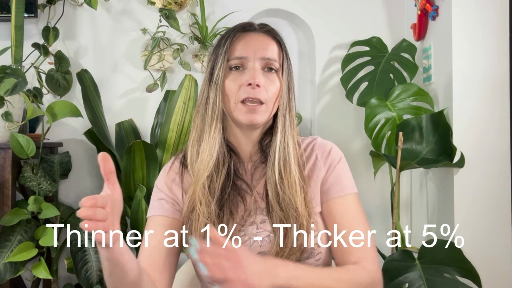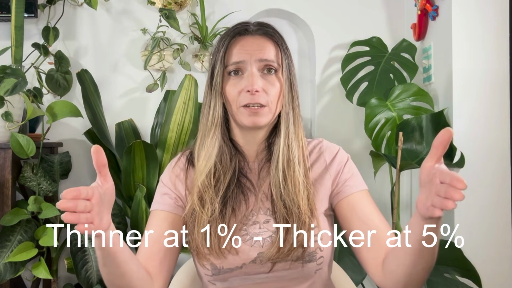Let's use stearic acid as an example. So stearic acid is a thickener, right? So if I'm on the lower part of the use rate of stearic acid, it's going to be thinner. If I go all the way up to the maximum, it's going to be thicker. So if you make your lotion and you're thinking, man, I want this to be a little bit thinner, use less stearic acid. Or if you're like, ooh, I would like this to be just a little bit thicker than what it is, use more stearic acid.